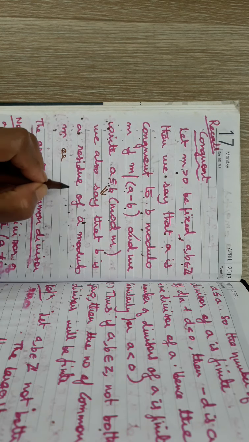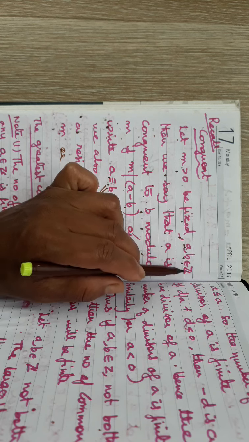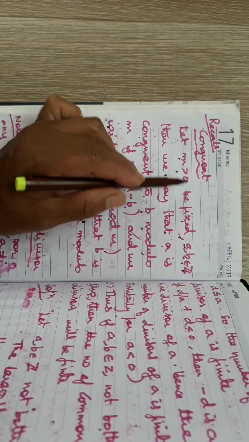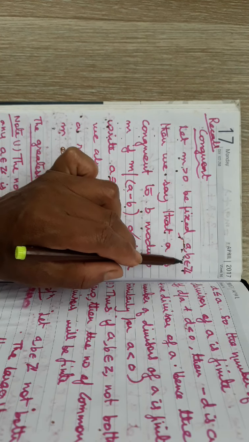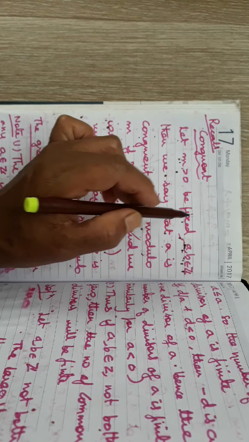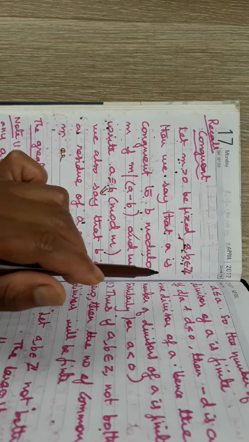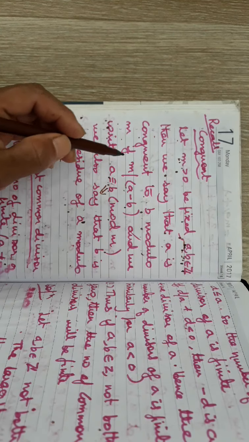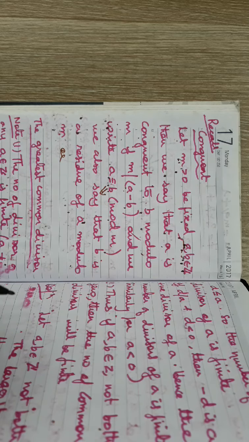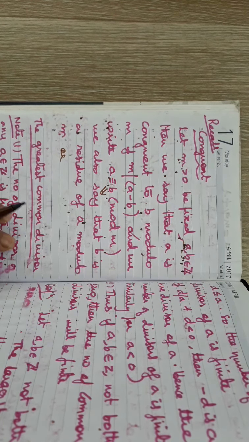In other words, if a and b are two integers such that when you divide them by m, they leave the same remainder, meaning you divide a by m, it gives you say remainder r1, and when you divide b by m it also gives you remainder r1, then we say that a and b are congruent modulo m, that is a is congruent to b modulo m.